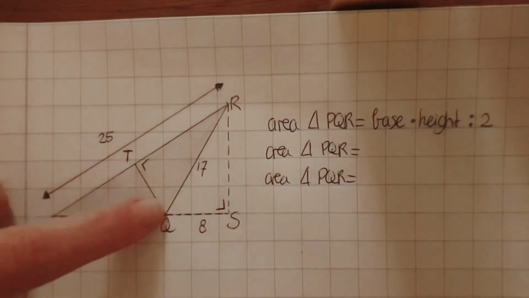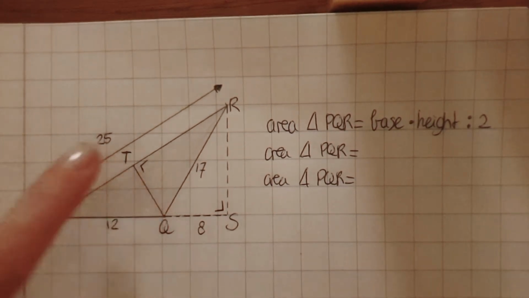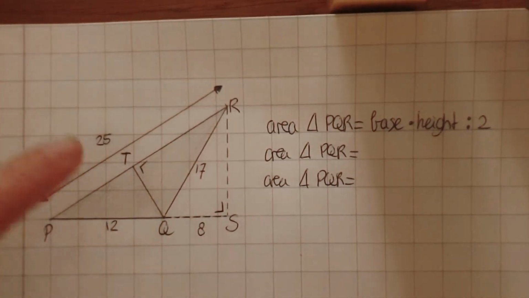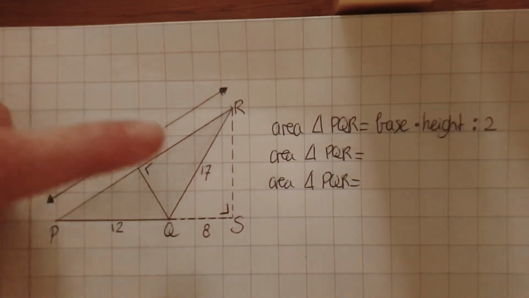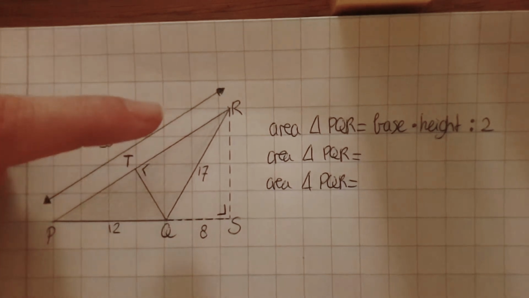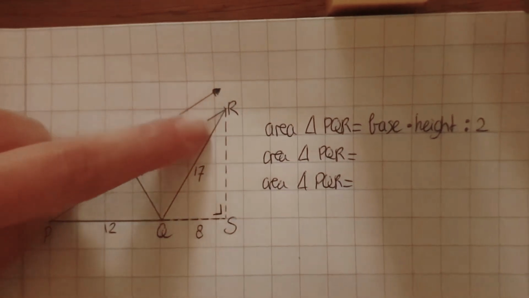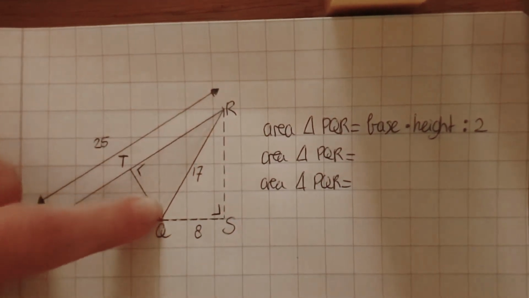No, I can't calculate TQ here. So it's not possible to take PR as a base. Let's go look at another one. For example, RQ. If I use that as a base, is there a corresponding height? I don't see a 90-degree sign here, so no.